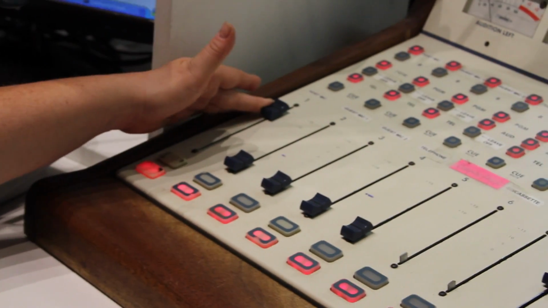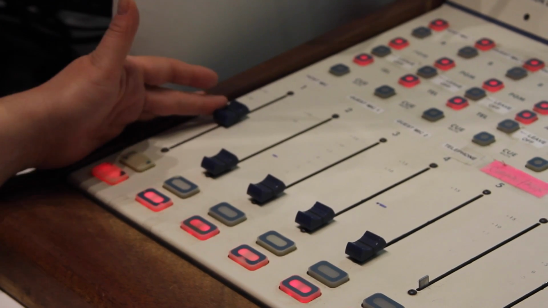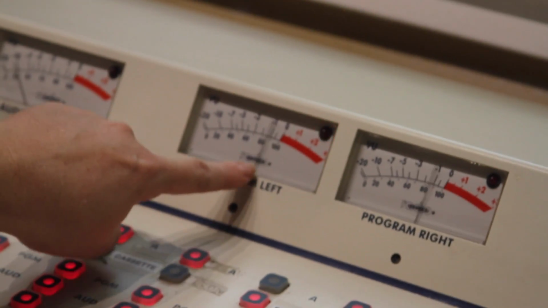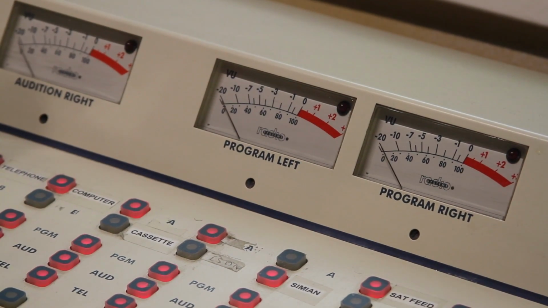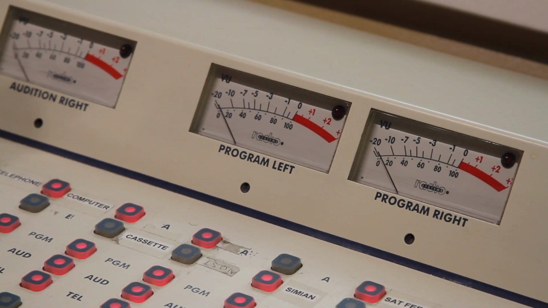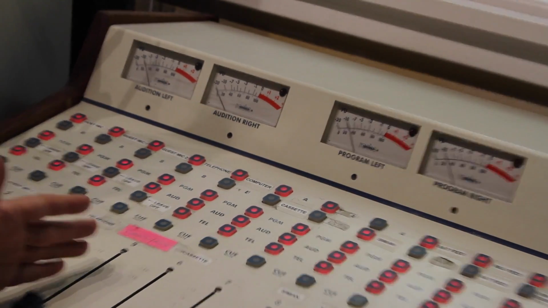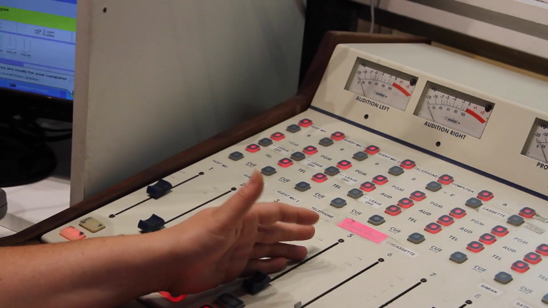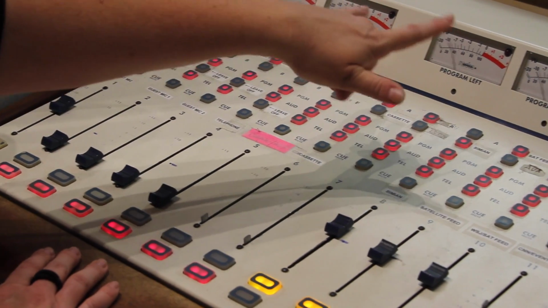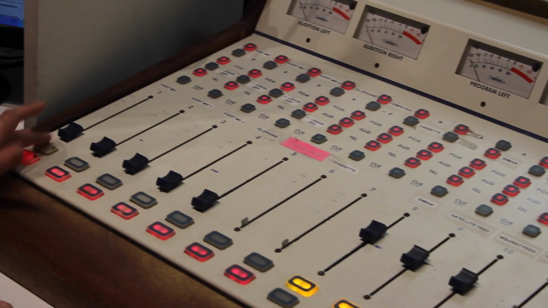Next is the slide, and that adjusts the volume on that channel. So for example, this is the host mic, and you'll adjust the volume on it. You do not want the volume pegging in the red. If it's going in the red like that, then it's too hot. It will distort the audio. So you'll need to take it down so that it only occasionally goes into the red. And you'll need to check that for your host mics, the computer audio, and the audio for Simian, which is the automation program. You'll need to always be looking at the levels and make sure that they're high enough, but not too high.